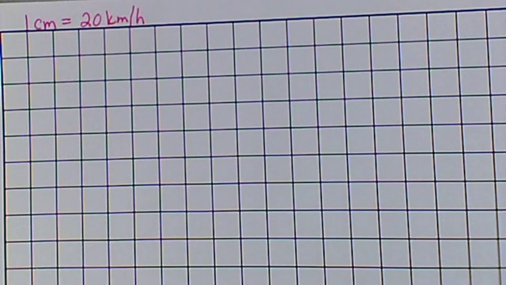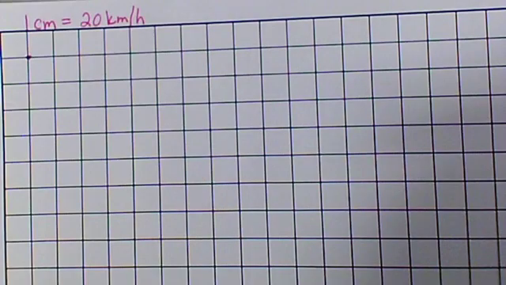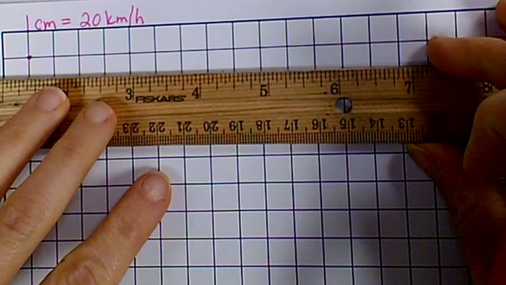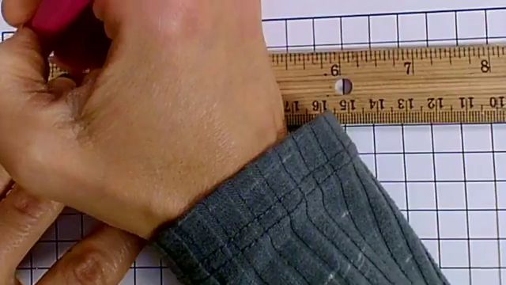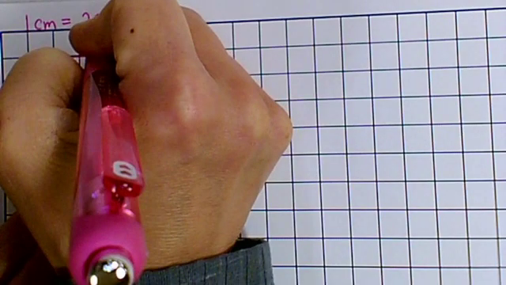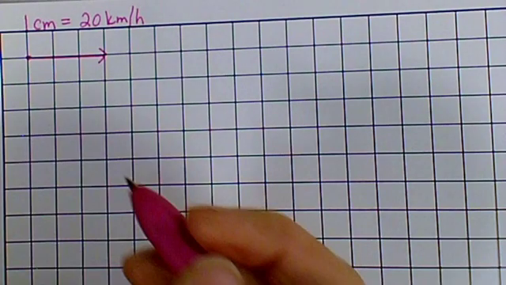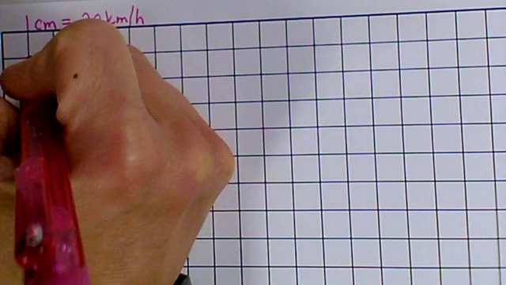So if I want to represent a 60 kilometer per hour vector to the right, I have to draw a dot here. If it's 60, that'll be 3 boxes. And I draw an arrow to the right to show the direction. So this arrow represents a 60 kilometer per hour vector to the right.